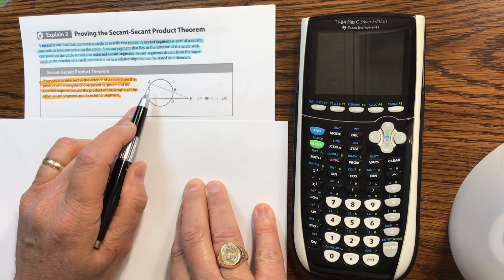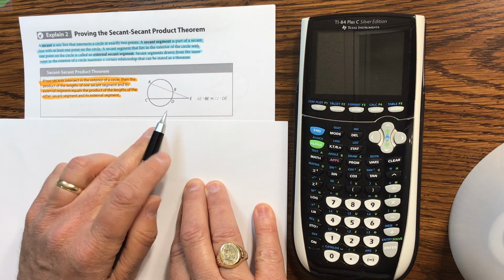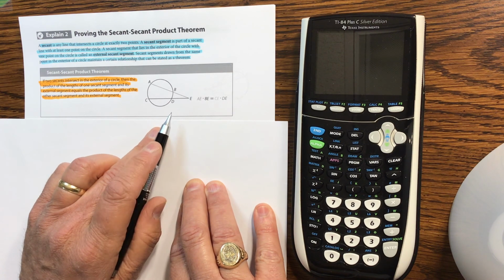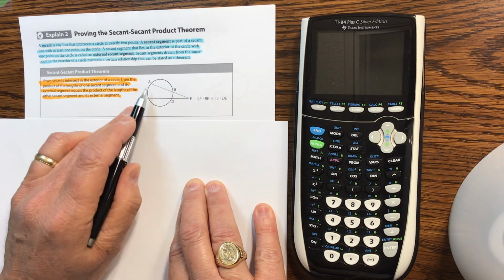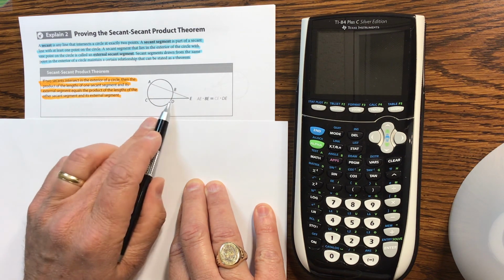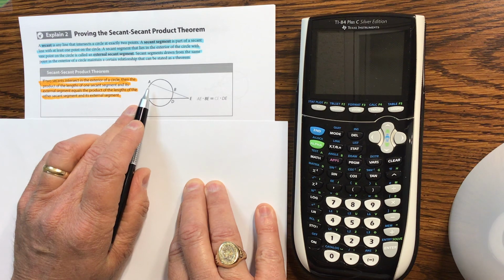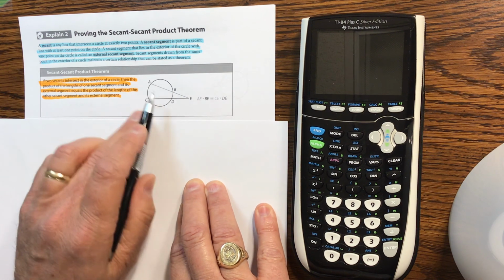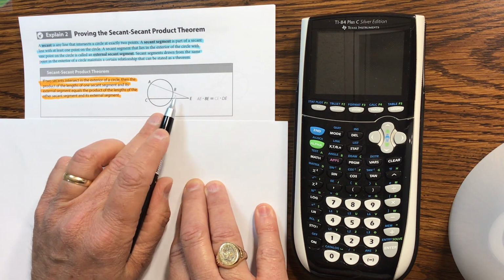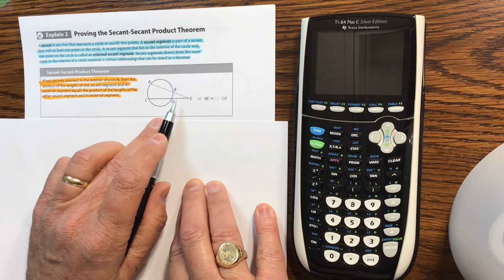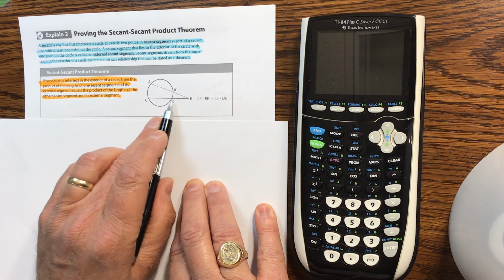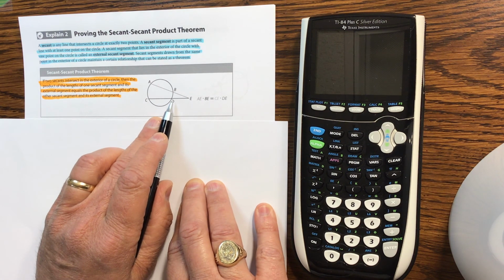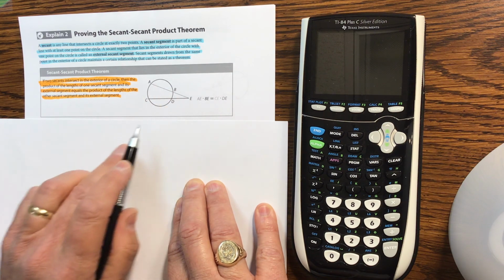Okay. Then a secant segment is a part of a secant line with at least 1 point on the circle. So again, this is going to be a secant. At least 1 point is on the circle, and a secant segment that lies in the exterior of the circle is going to be called an external secant segment. So this right here, BE and DE, are examples of an external secant segment that's outside the circle.